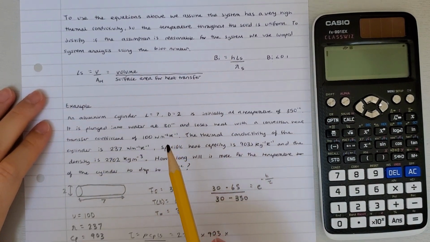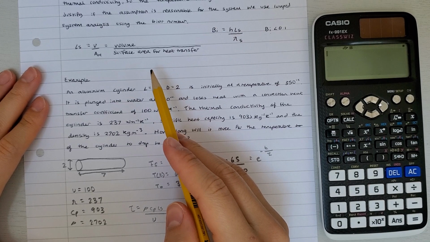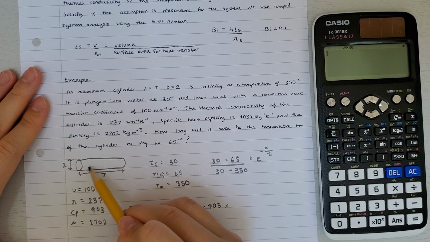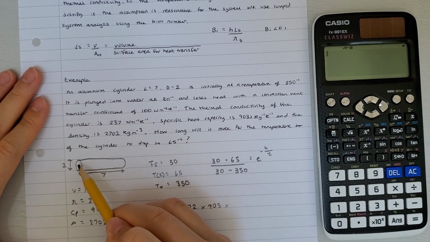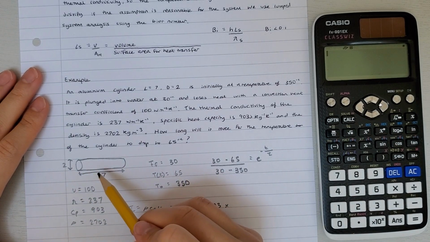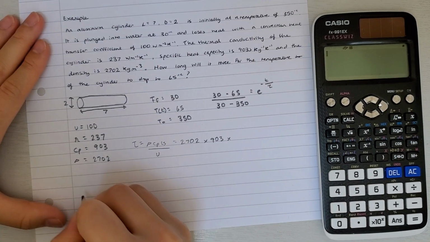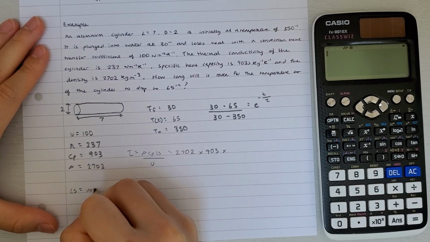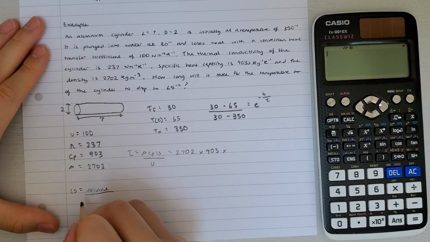We are going to assume that the surface area for heat transfer is just the circular side, not either of the ends, because they're smaller in comparison.